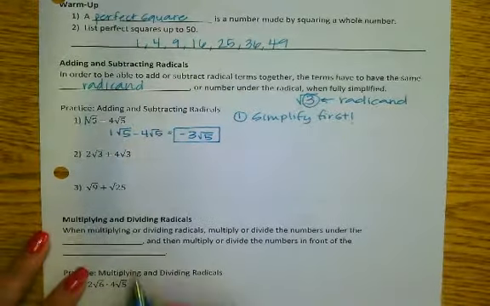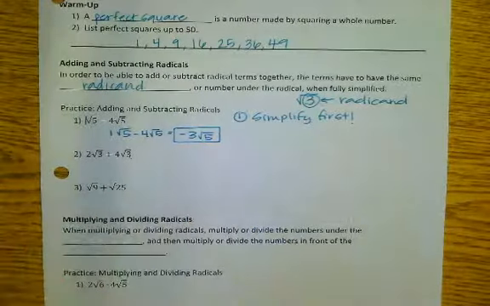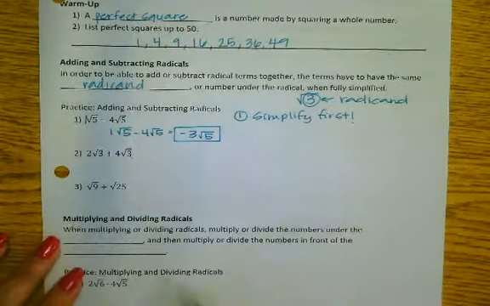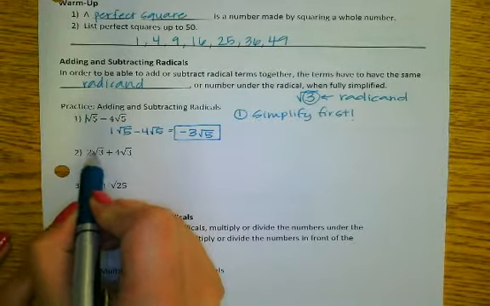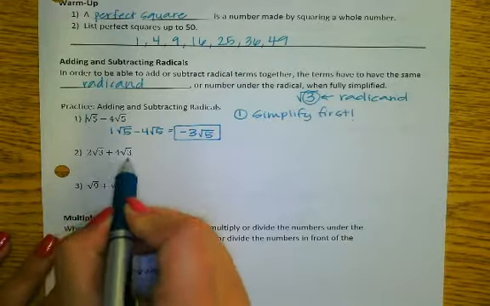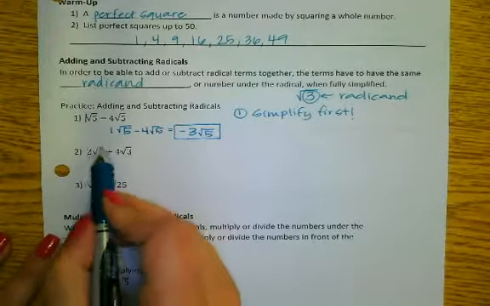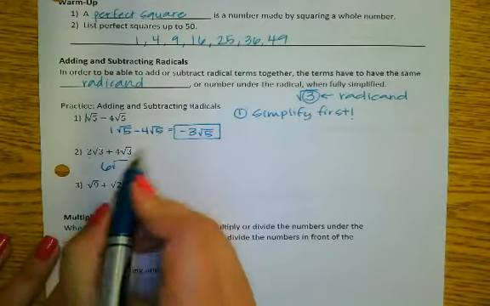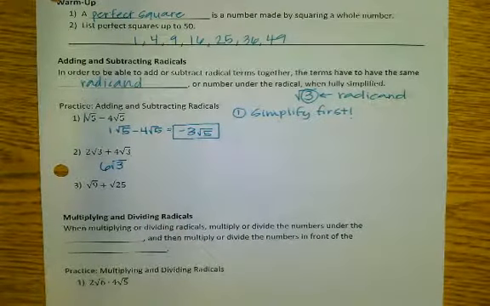Okay, we want to again make sure that the numbers underneath the radical are the same. That's the only way we can add and subtract, which they are. So all you do is you add the numbers that are outside of the radical, and then what's underneath the radical stays the same. So 2 plus 4 is going to give me 6. What's underneath the radical stays in prison. Okay, it's not being interacted with, it stays the same, and it's 6 radical 3.